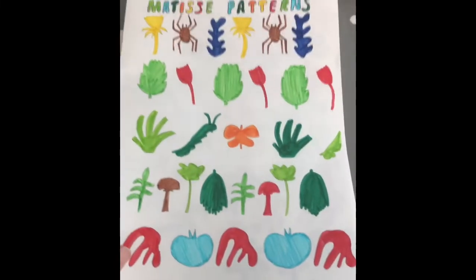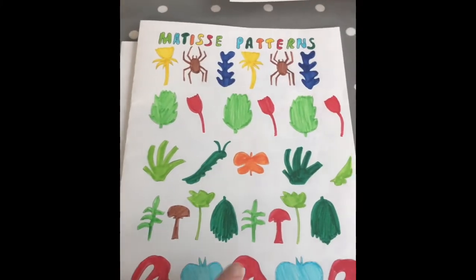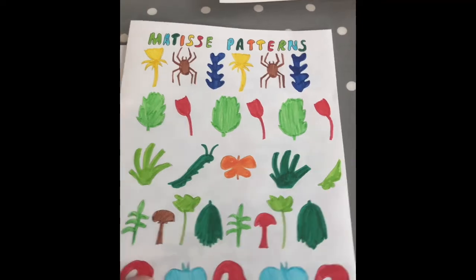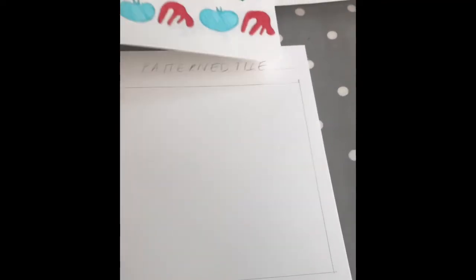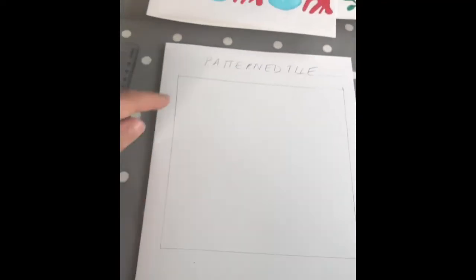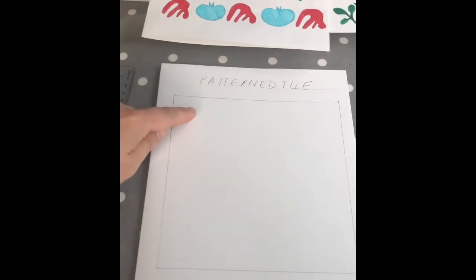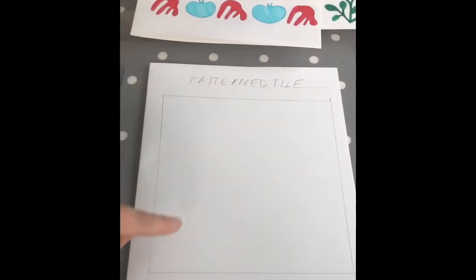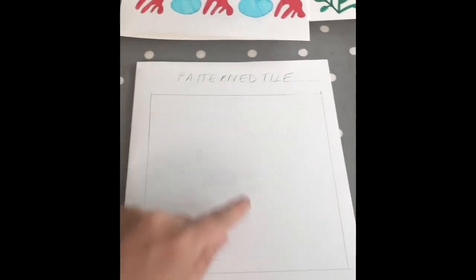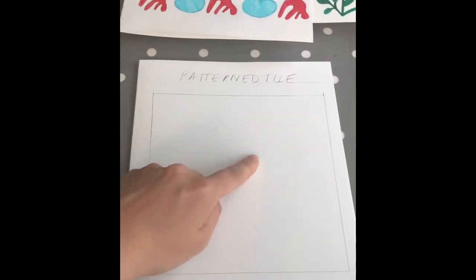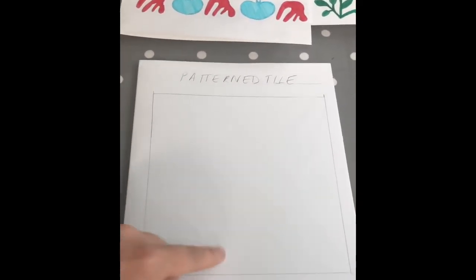So we know with the pattern that we did last week that it repeats. Now when you go into a square, it changes slightly because you've got corners. So for example, you might want to put an outline in each corner to start with, and then you might want to put something in the middle. You could then have a pattern in between.